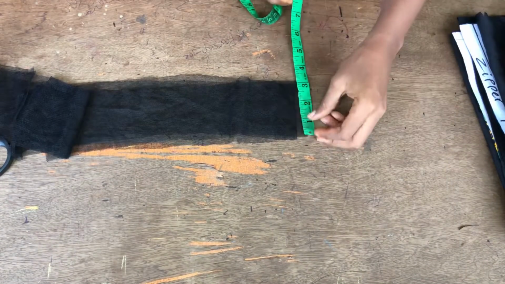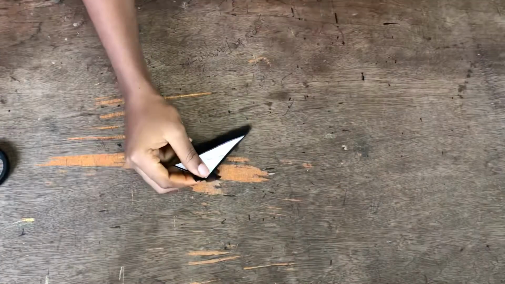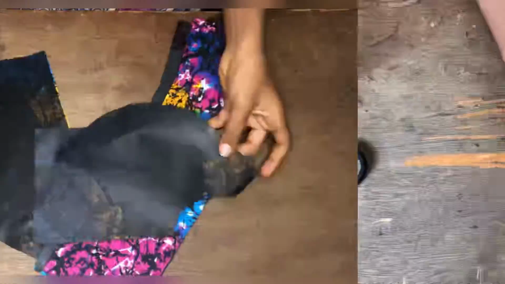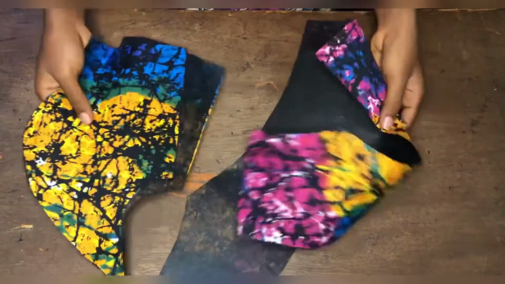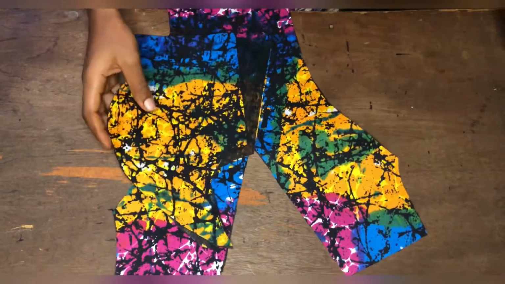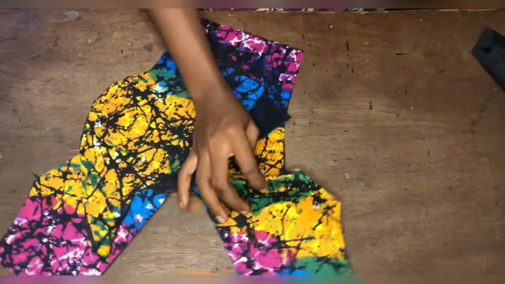So this is my net. I'll measure 19 inches based on your measurement, so you just have to know your measurement. So this is the tiny piece at the front bodice. So this is what I have. So this is my front bodice after adding my paper stay to it.